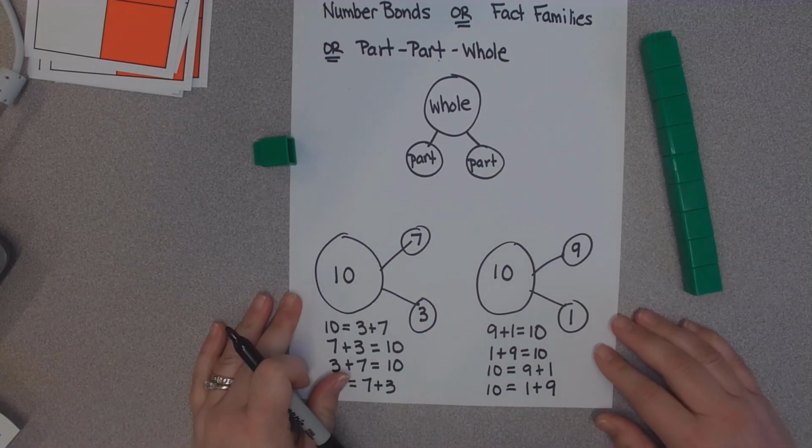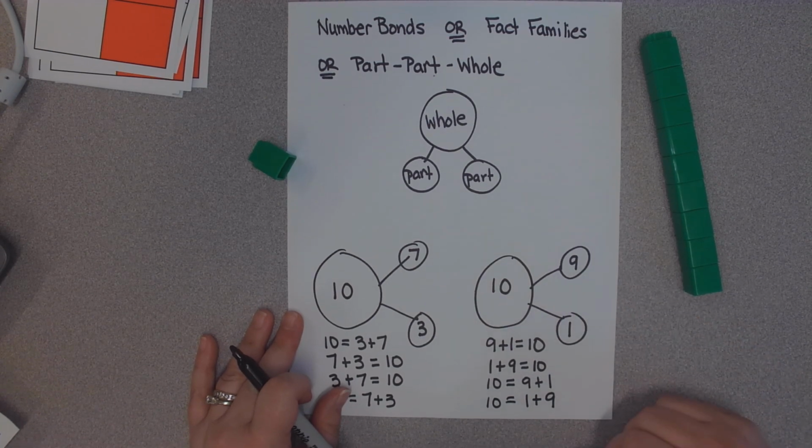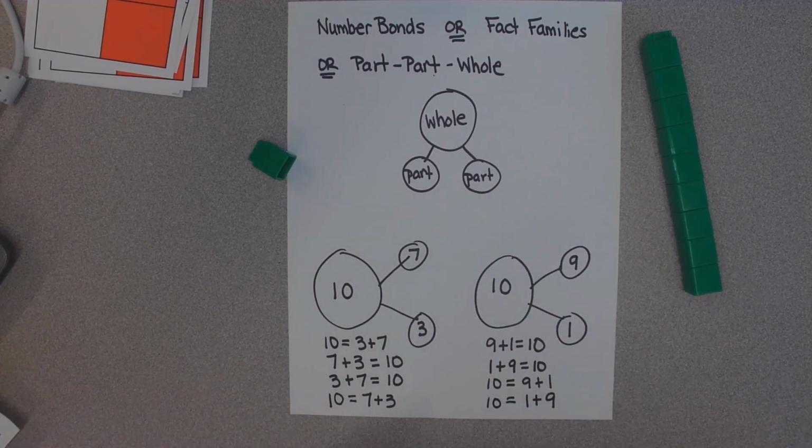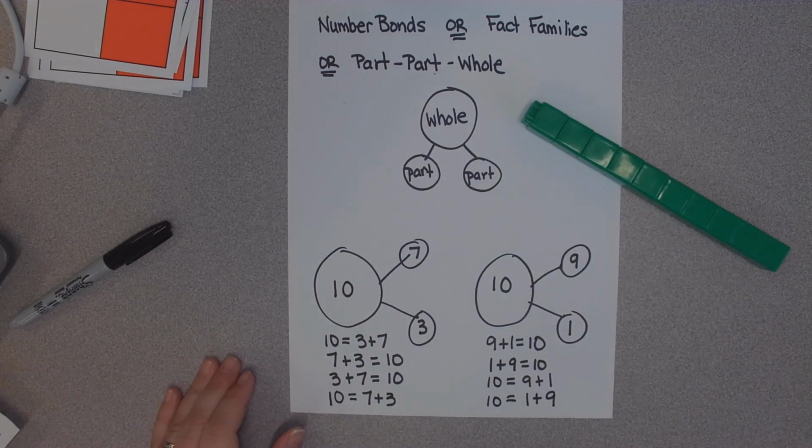Okay, so that's a basic lesson on part-part-whole or number bonds. Hopefully this helps you when you are doing your number bond worksheets and making families of 10.